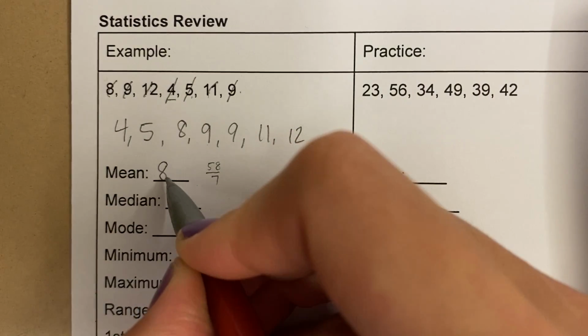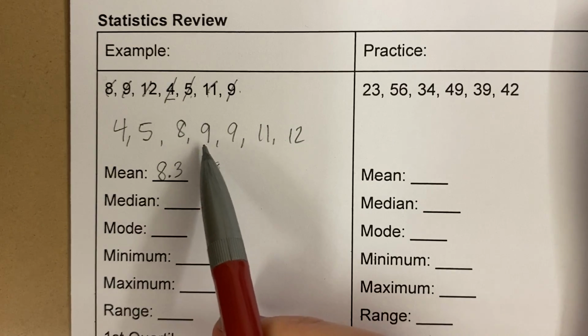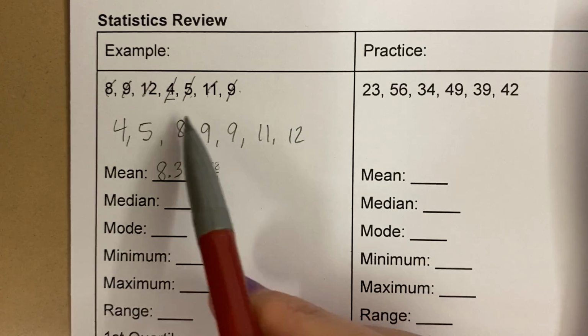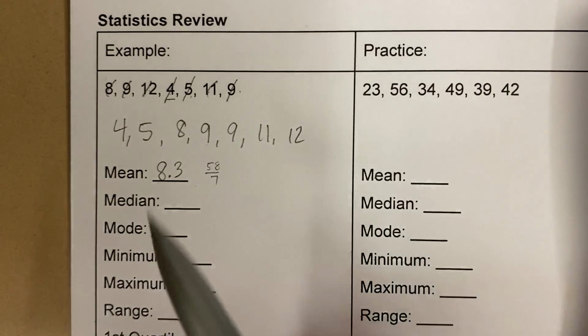And what I want to do, before I move on, is just make sure that that makes sense. Is 8.3 kind of in the middle of these numbers? Yeah, right? Looks like there's some 8s and 9s, and then there's some lower and some higher. So yeah, 8.3 seems about right.